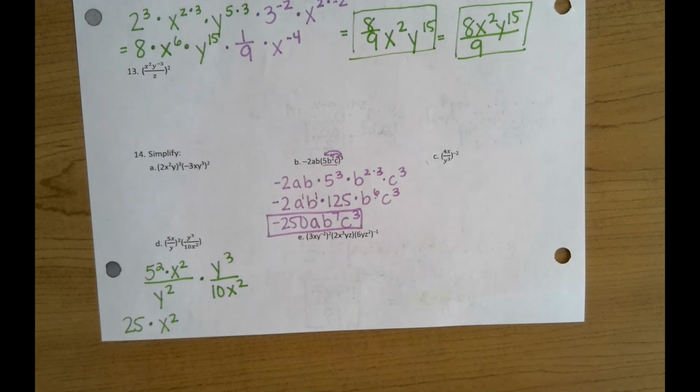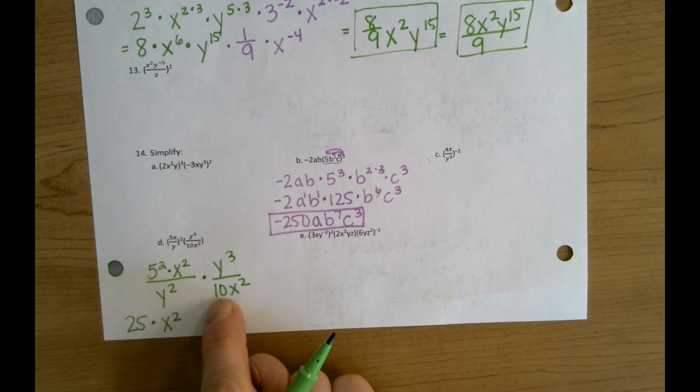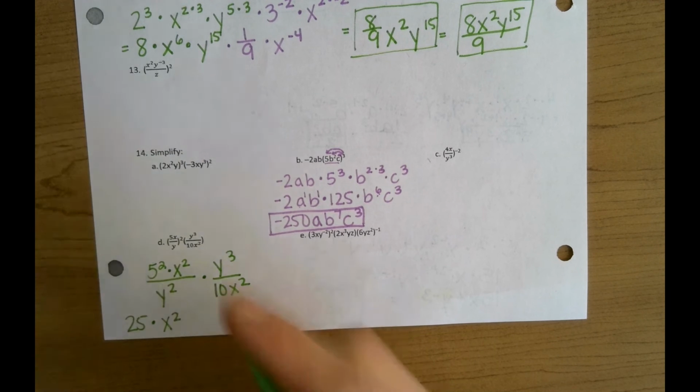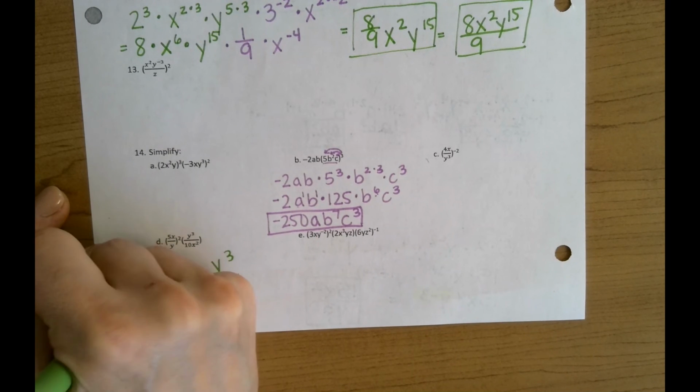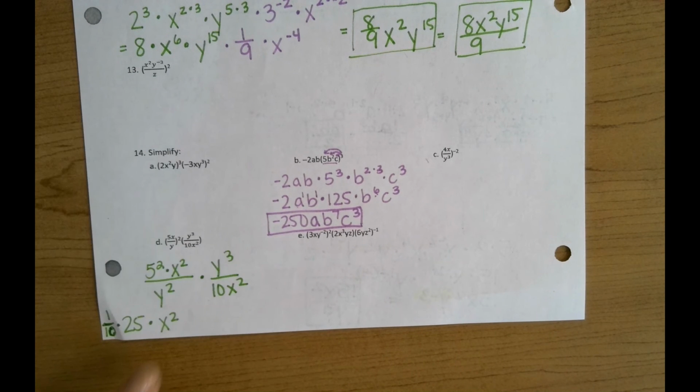All right, now I also see that I have a 10 down here. This is like 1/10 since it's on the denominator. So I'm going to put it over here in front of the 25 to keep those together since I know I'm going to have to multiply. Times x squared. This x squared is on the denominator, so I'm going to move it up to the numerator and it's going to become x to the negative 2 power.